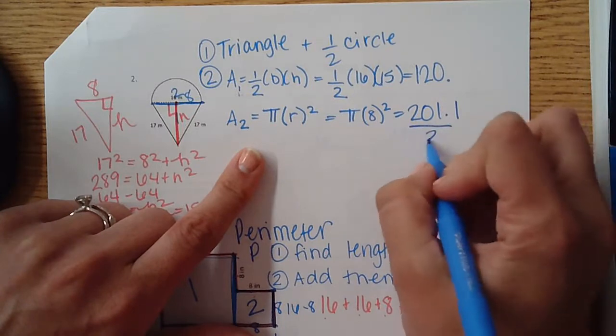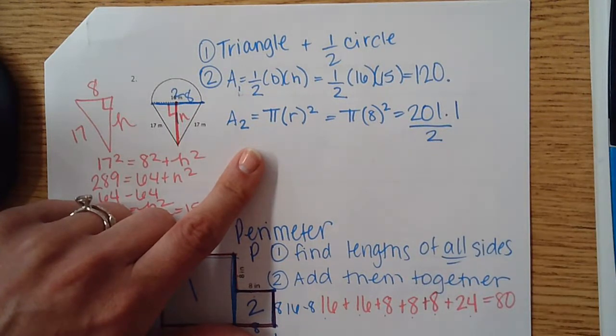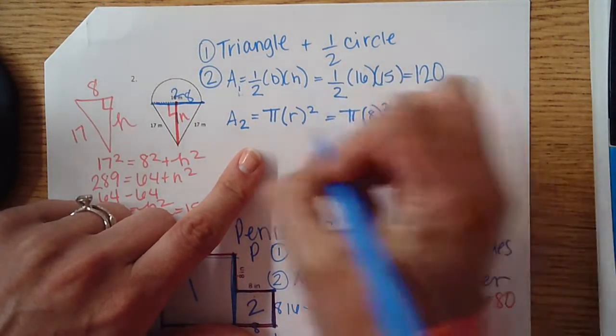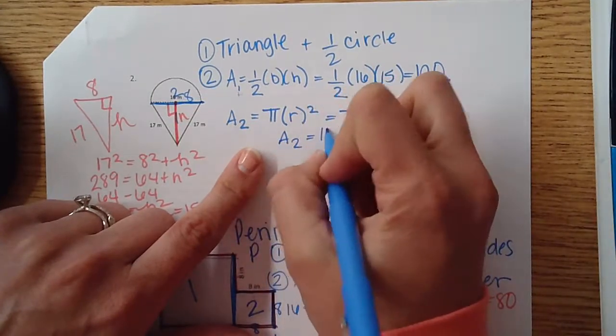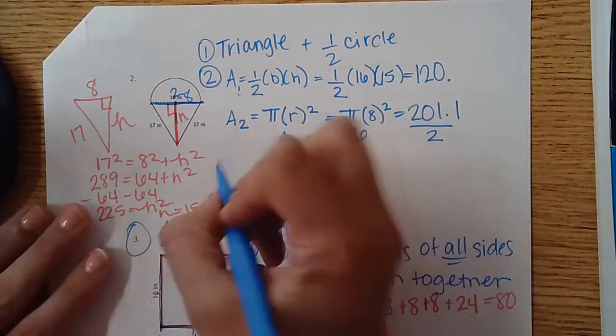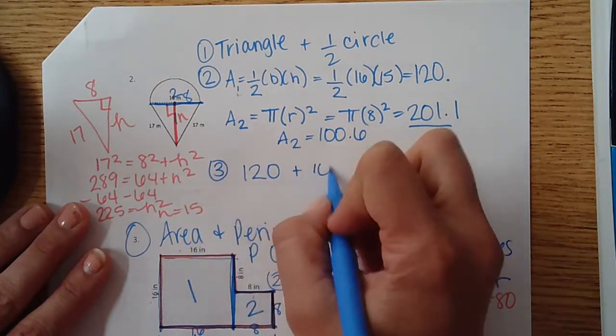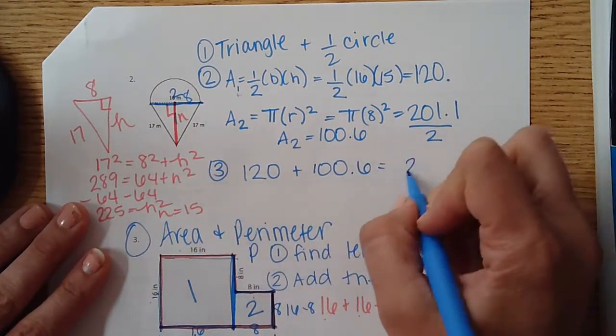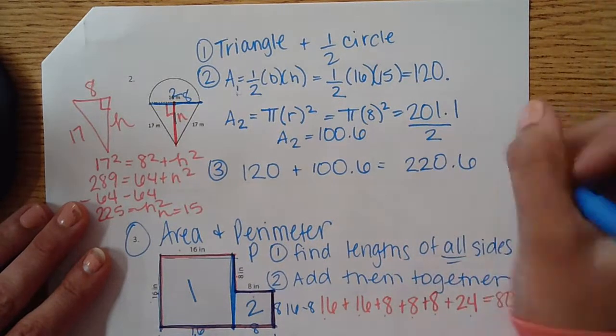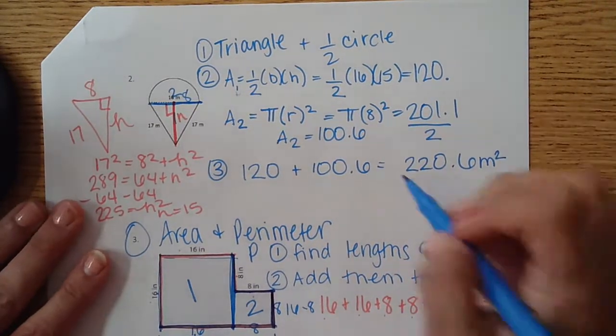We're going to divide that by 2. 201.1 divided by 2, the area of figure 2 is 100.6. Step 3 is to add my 120 plus my 100.6, and I get 220.6 meters squared.